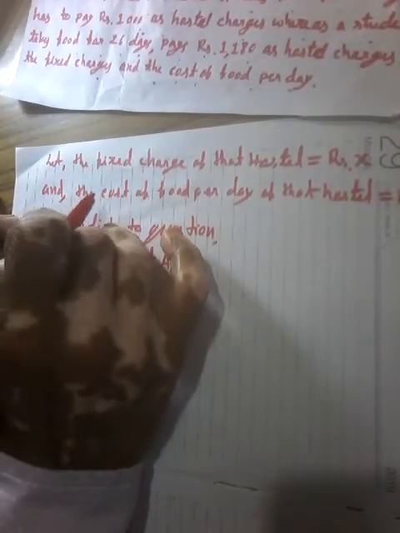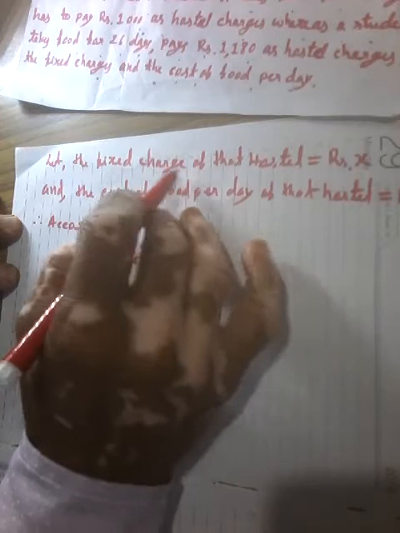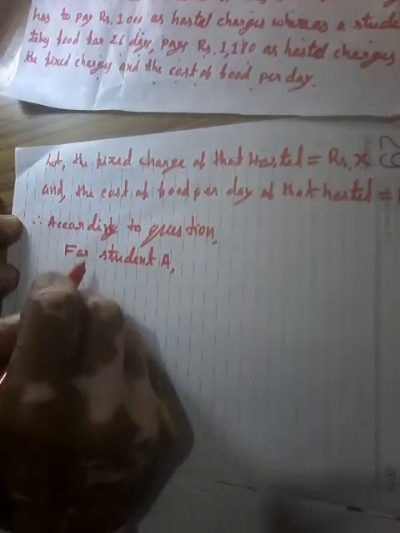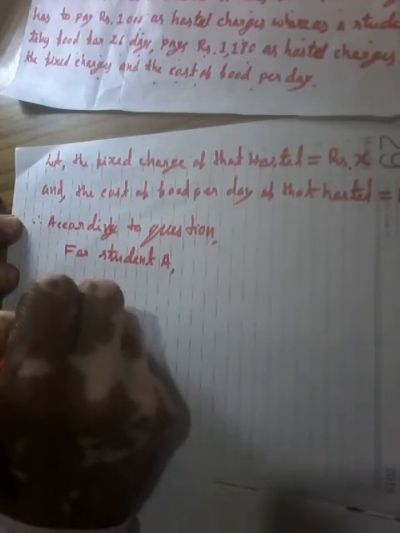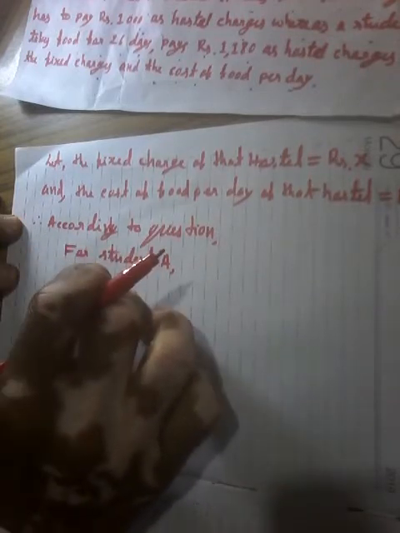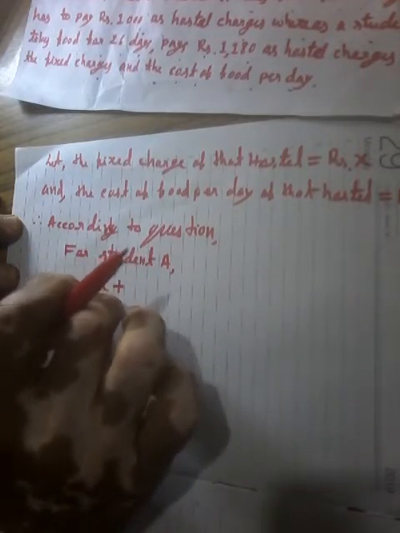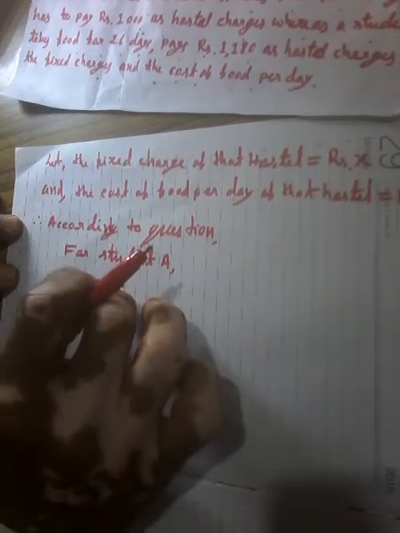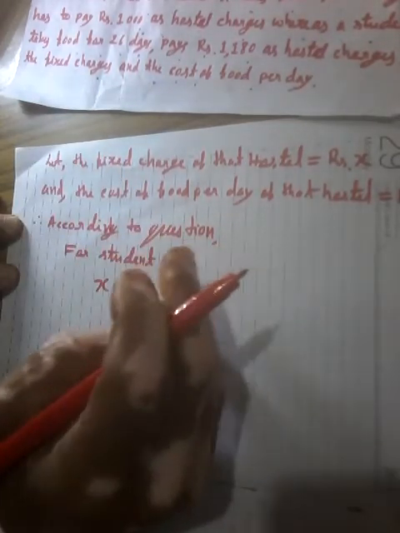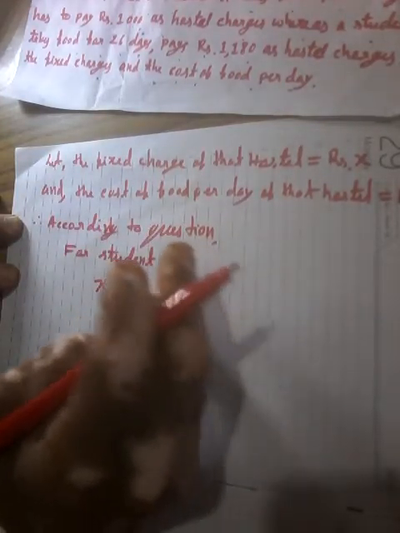So we have already considered the fixed charge of that hostel is rupees x. So according to the question, x plus, this is the fixed part which is compulsory for each and every student, and the other part which depends on for how many days one has taken food.